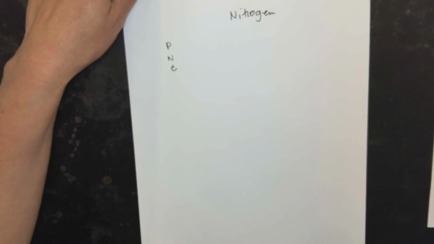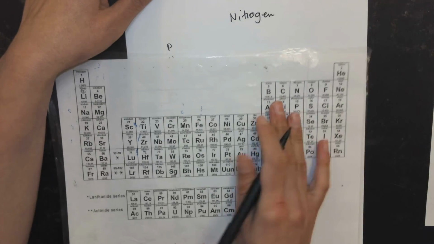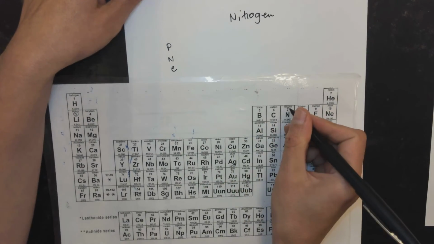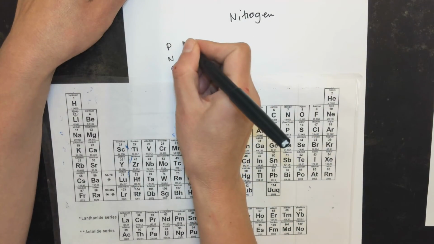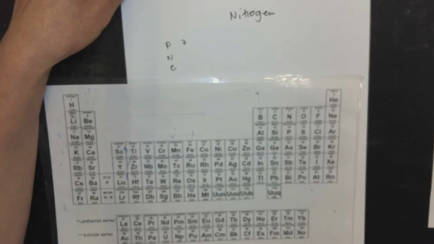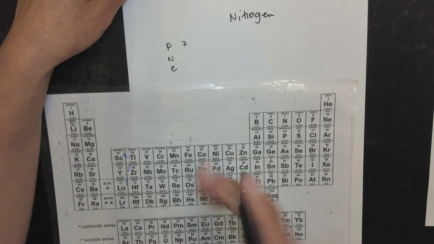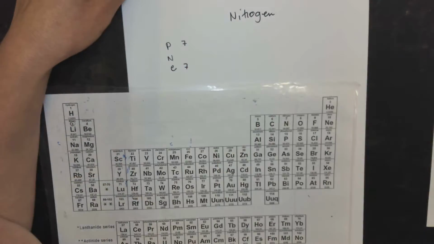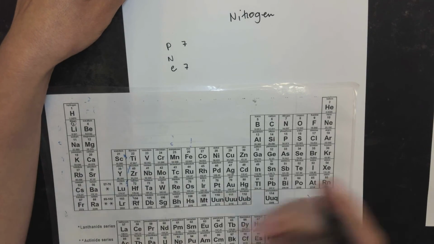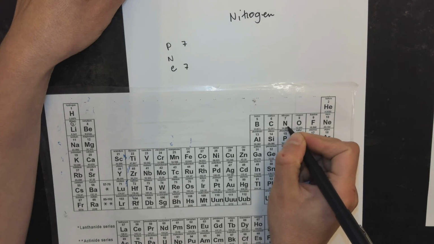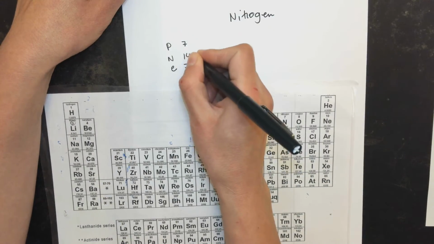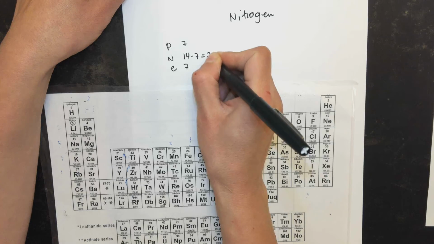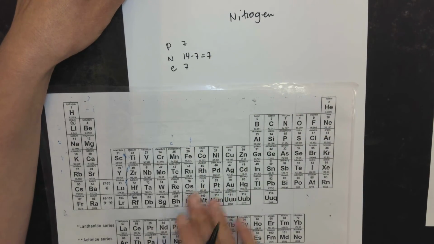And if you look at the periodic table, nitrogen has 7 protons. And I said it was neutral, so therefore it's going to have 7 electrons. The total mass of nitrogen is 14, so 14 minus 7 equals 7, so it has 7 neutrons.